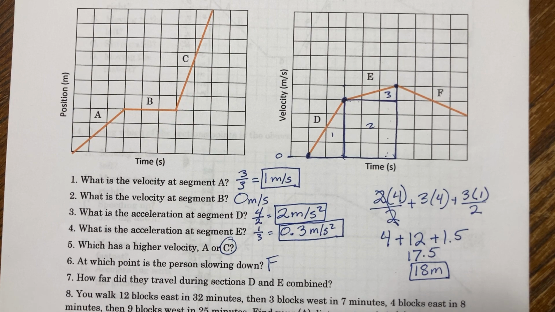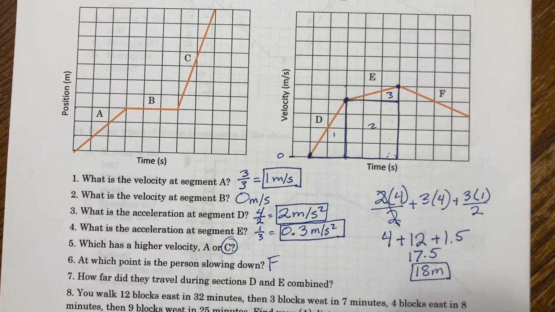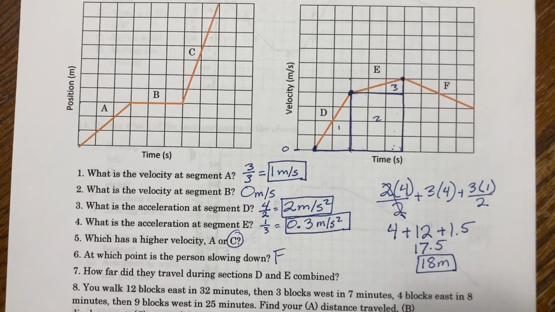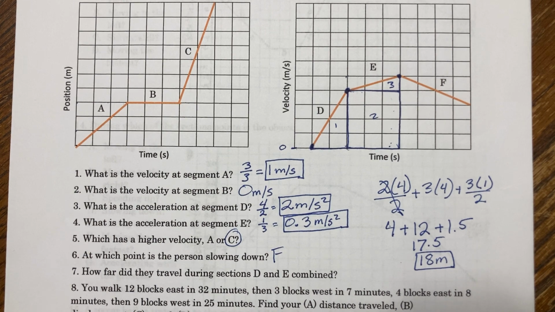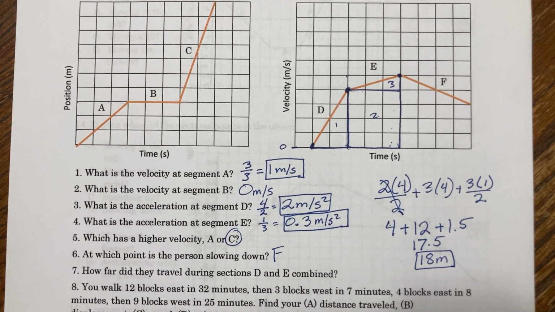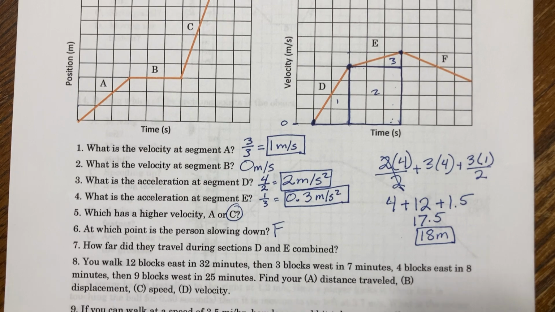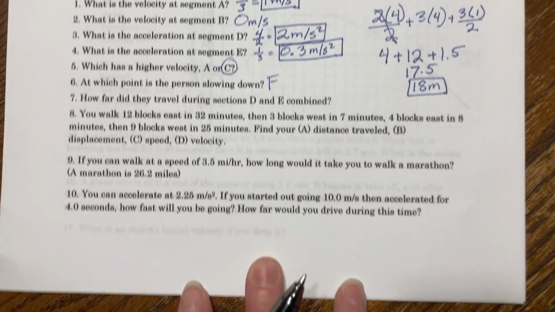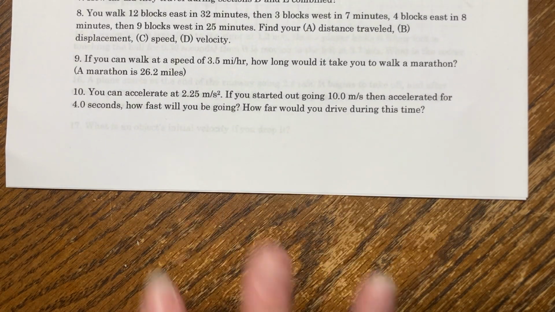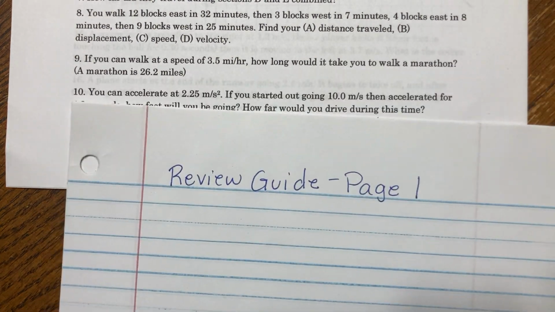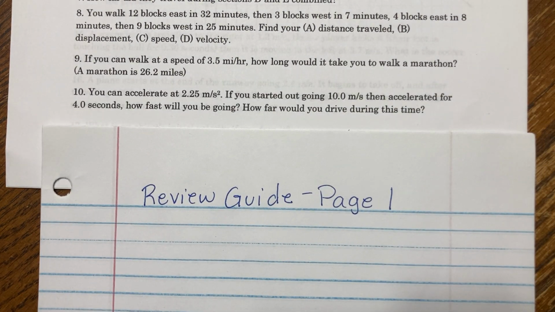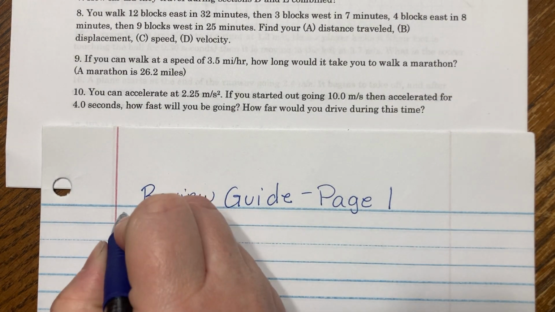Okay, so again, if you need to go back over things, you can always go back and watch the graphing video again when I walk through that stuff, or look at your notes. So now we're going to go to some more math problem type things. So we're going to go 8, 9, and 10, and then we'll do the rest of them on a separate video. Okay, so we're going to go 8.